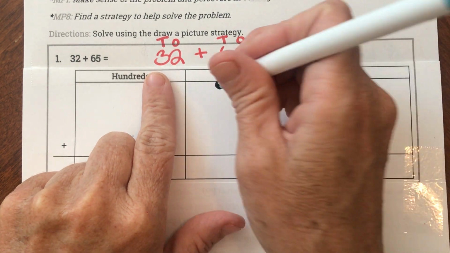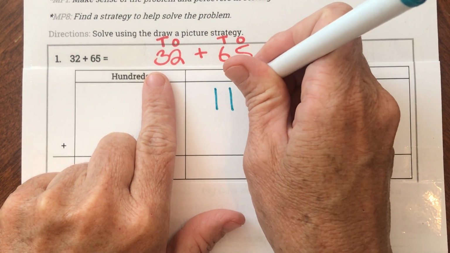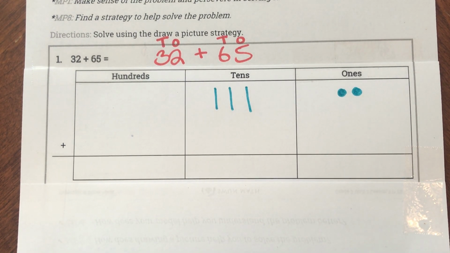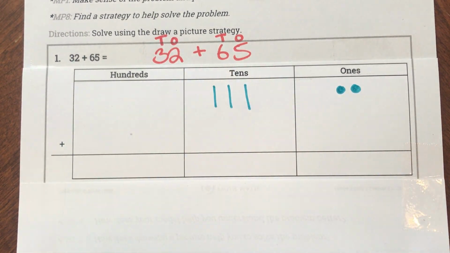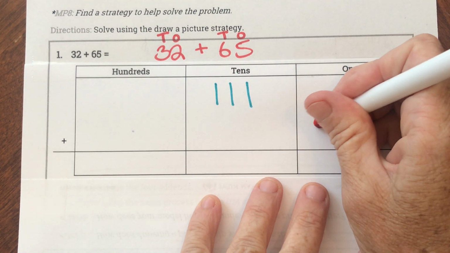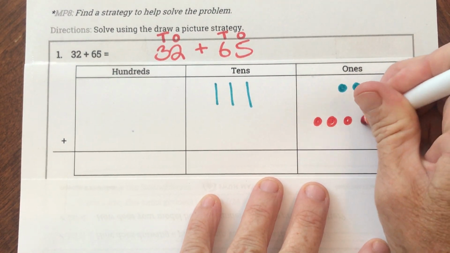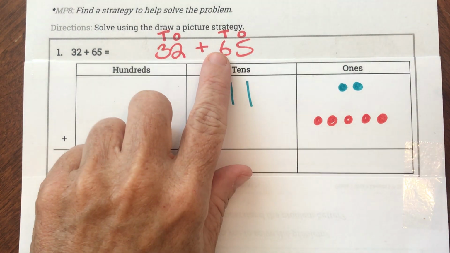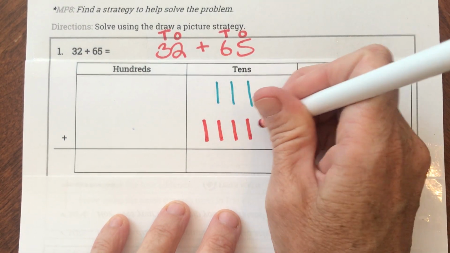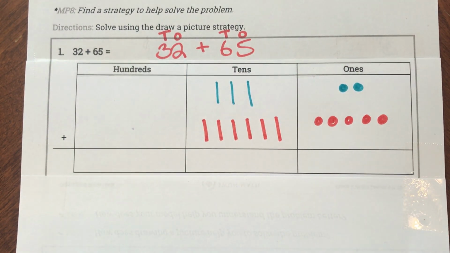Plus, I have 3 tens. 1, 2, 3 tens. That's what 32 looks like. Okay, I'm going to add to 32 the 65. 65 says I have 5 ones. 1, 2, 3, 4, 5. And I have 6 tens. 1, 2, 3, 4, 5, 6.